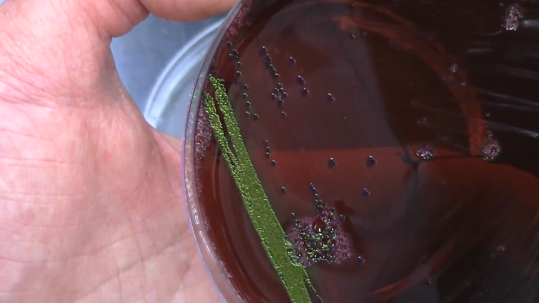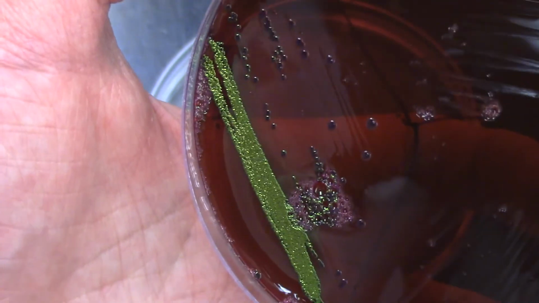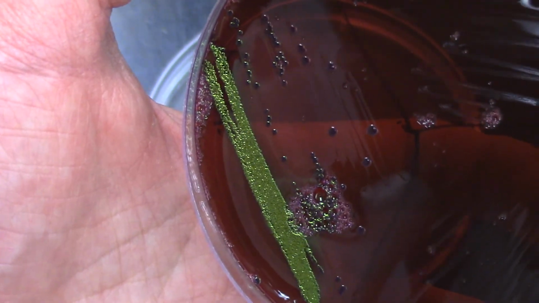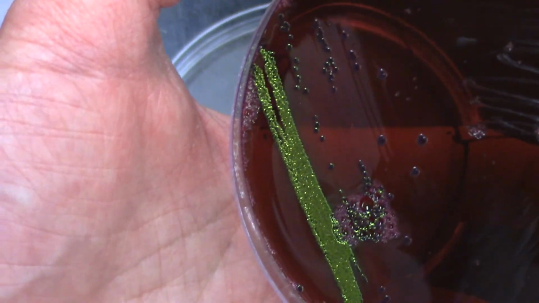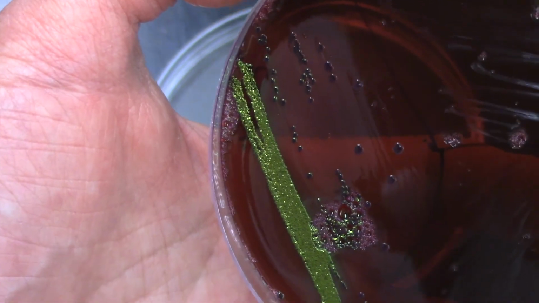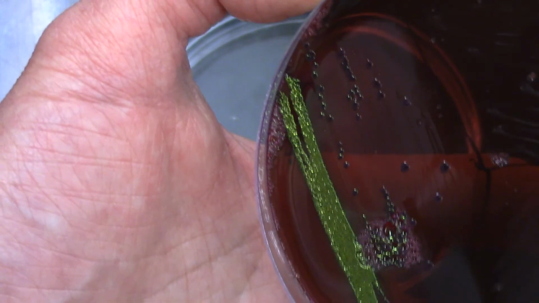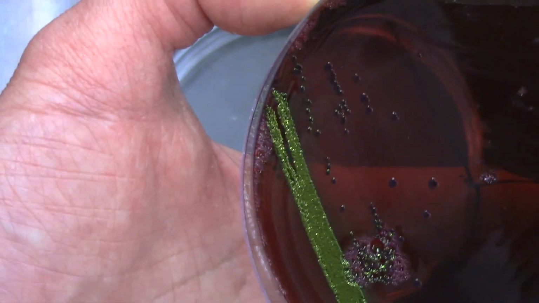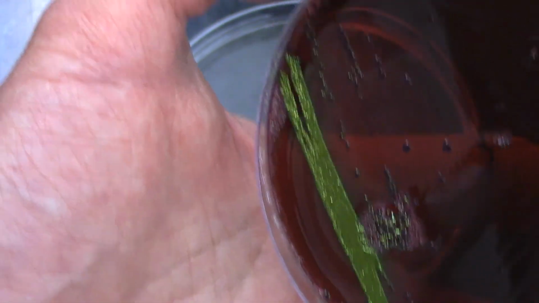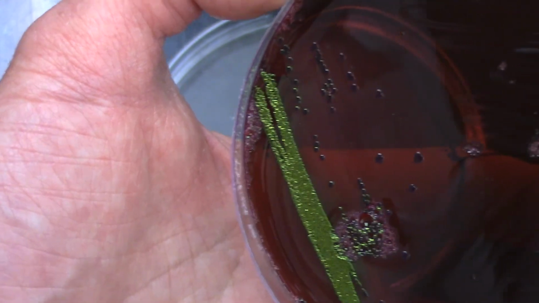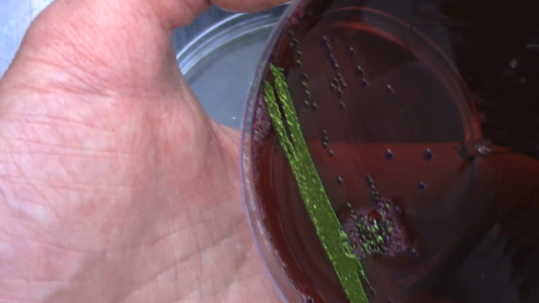So this is an example of that selective and differential. It selects for gram-negative, they're the only ones that grew on here, and then some of those gram-negative organisms, you're going to be able to differentiate them when they produce this beautiful iridescence or the black centers to the colonies. All right, and that's your little tour of known bacteria in terms of looking at them on selective and differential media.